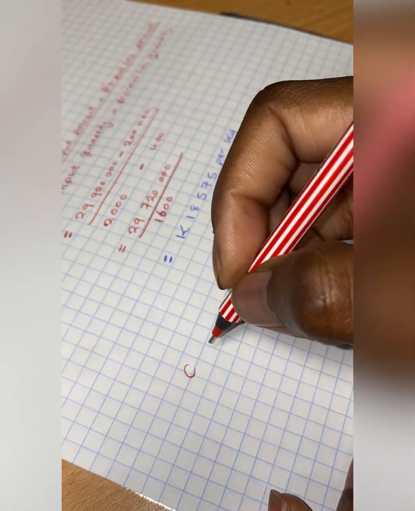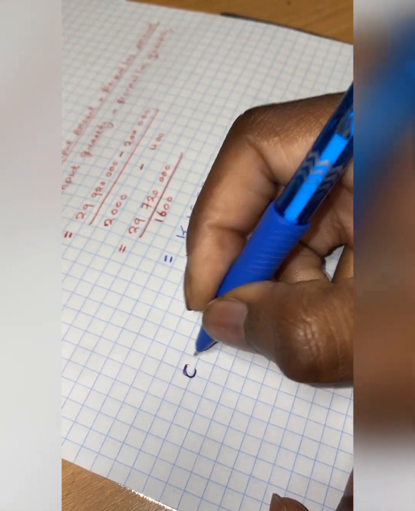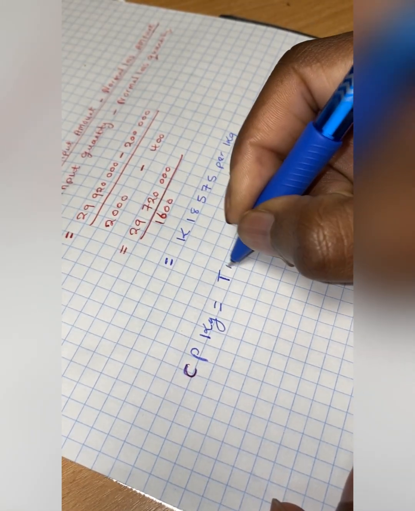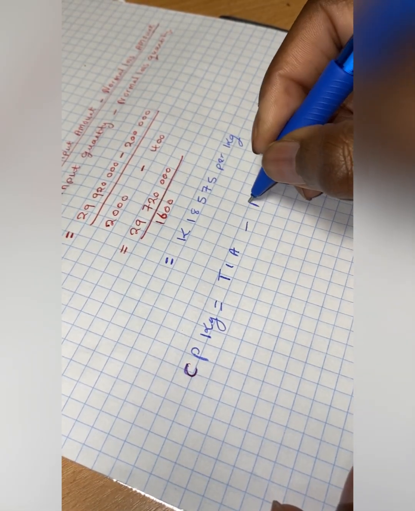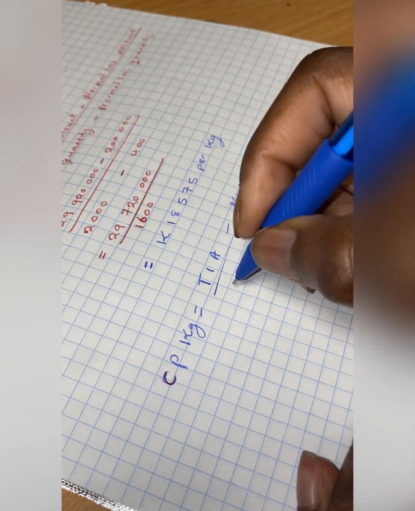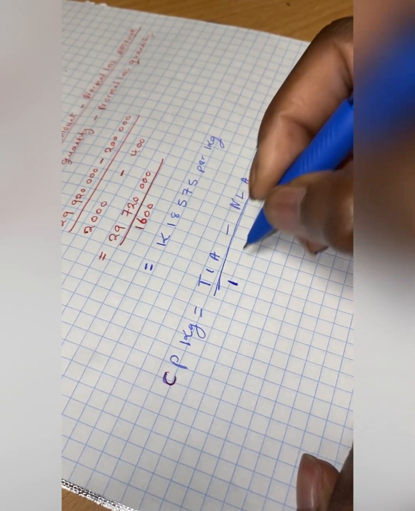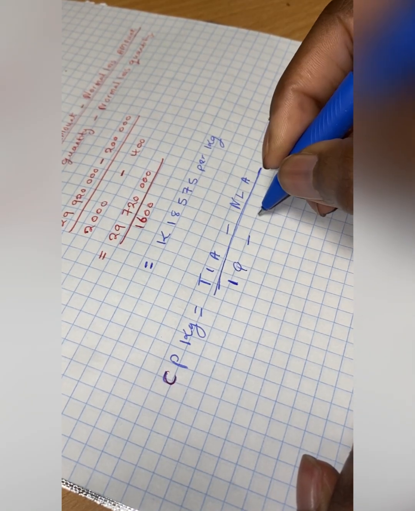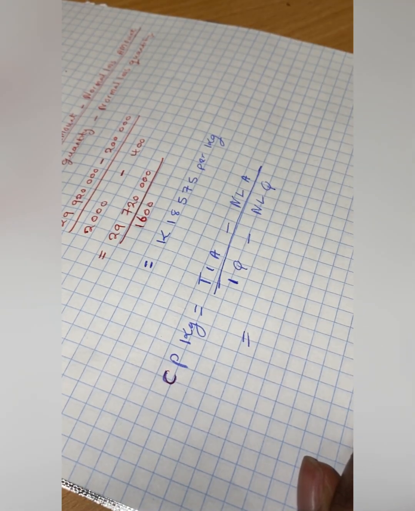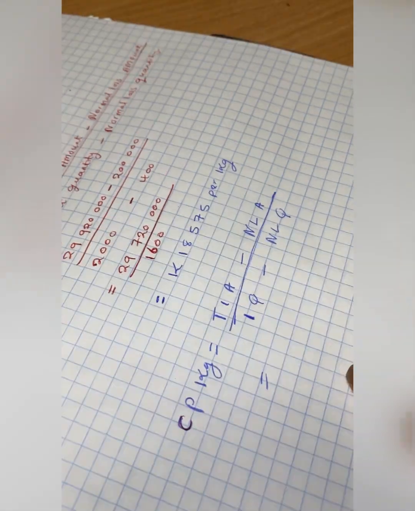Let's do that. Cost per kg is the total input amount minus the normal loss amount, over the input quantity minus the normal loss quantity. What's the total input amount? For the total input amount, we are just adding all the amounts on the debit side.